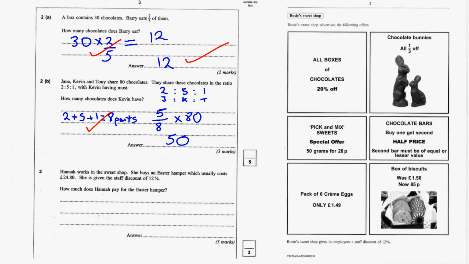Okay, right. The second part is it is saying how many chocolates does Kevin eat. Now we look at Kevin's ratio, which is 5. So out of the total parts of 8, Kevin has eaten 5. So that's 5 over 8. 5 is Kevin's, we've got it from here, and I've got 8 because I've added the ratio up and it totals to 8 parts.